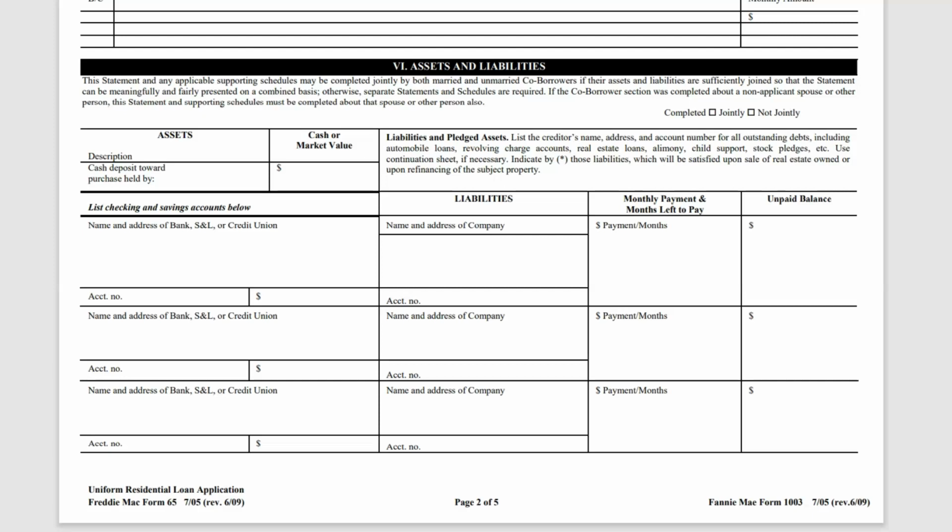In section 6, assets and liabilities. So these are things that you're actually paying out on a monthly basis. So they want you to know what is in your checking and savings account. So they want to know the name, the address, the account number, the amount. And then those are your assets.